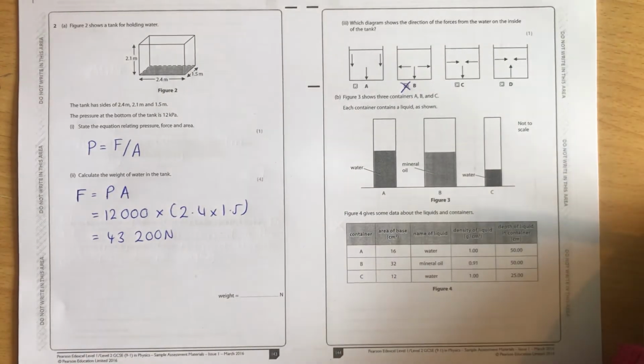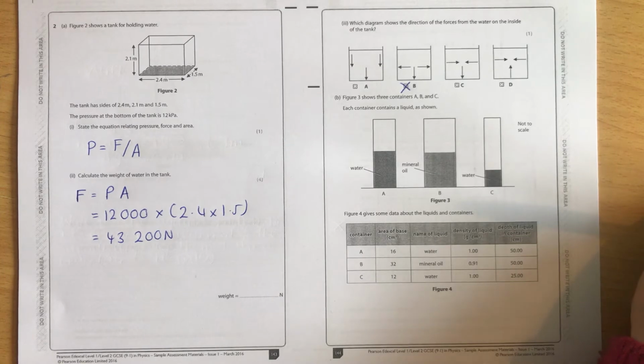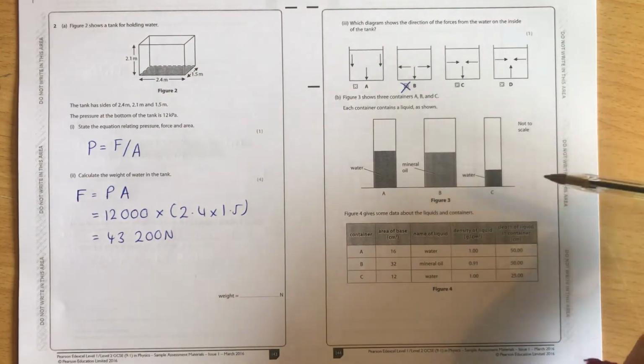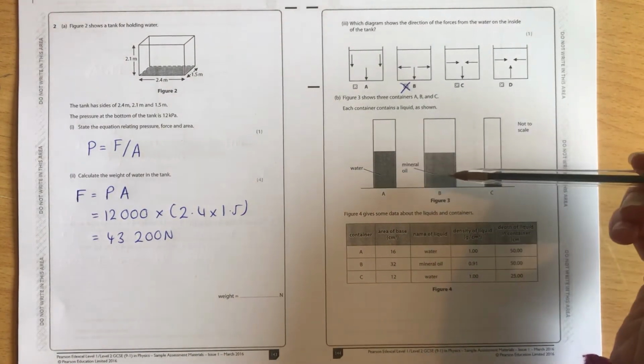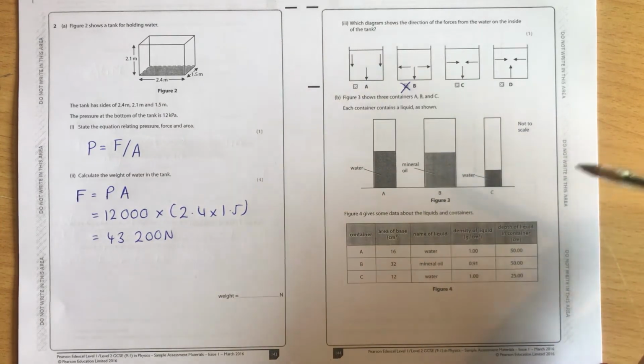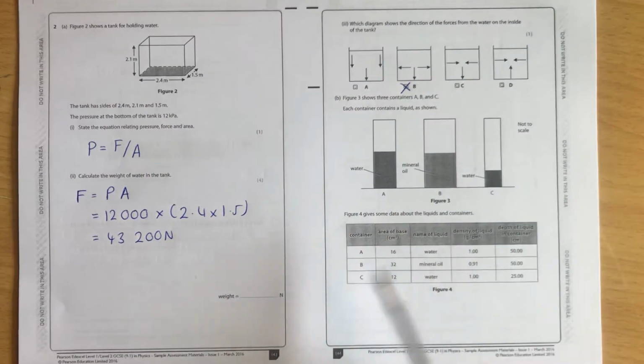Then part B, quite an involved question here. Figure 3 shows 3 containers A, B and C. Each container contains a liquid as shown. We've got water, we've got mineral oil, and then we've got water again. A and B, we've got that they are the same height. B has got a bigger area and C is a lower height. And they've given us the actual values here.